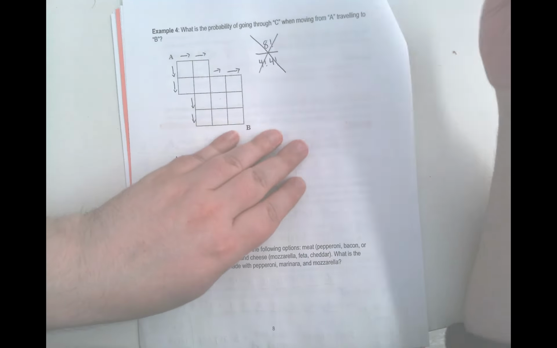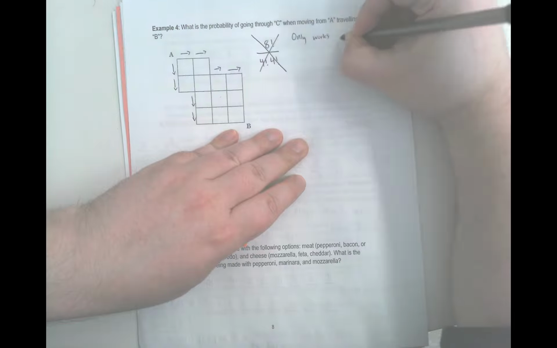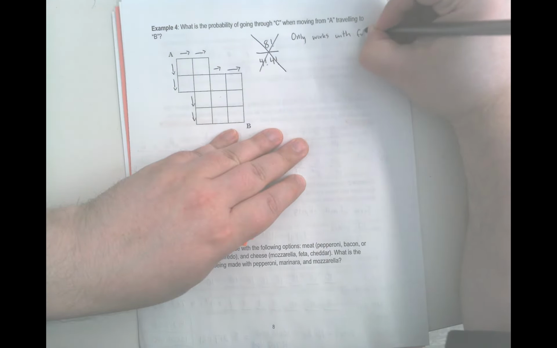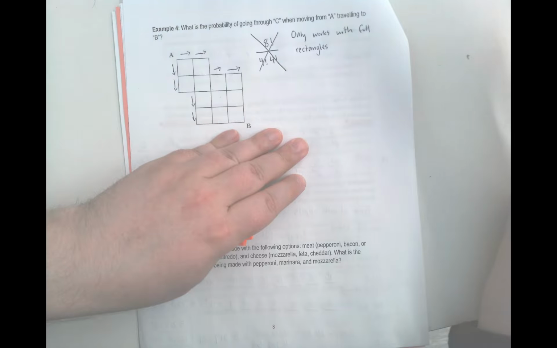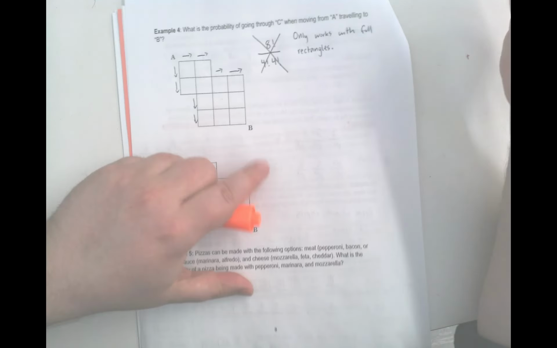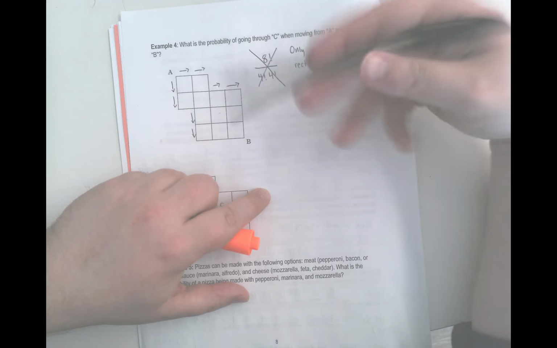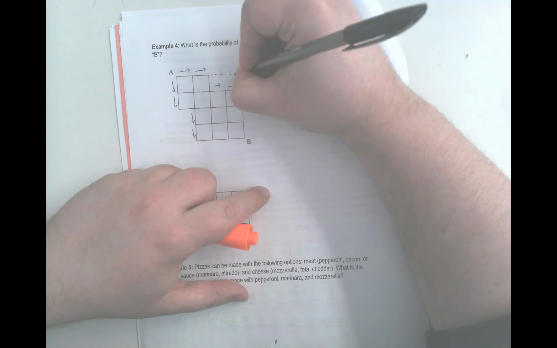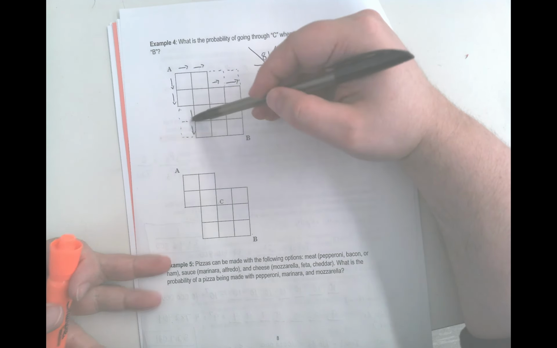The reason why we can't do this is this method only works with full rectangles. You don't have to write this down if you are using this to copy your notes, but just keep that in mind. We can only use this method with factorials if our grid was full. What I mean by that is that this section here and this section here would have to be included to make it a full rectangle. But we don't have that in this case, because this chunk here on the bottom left is missing and this chunk on the top right is missing.